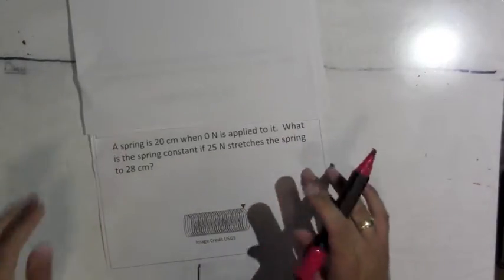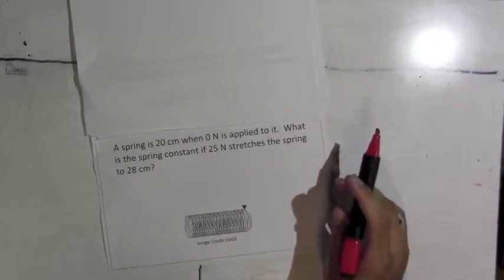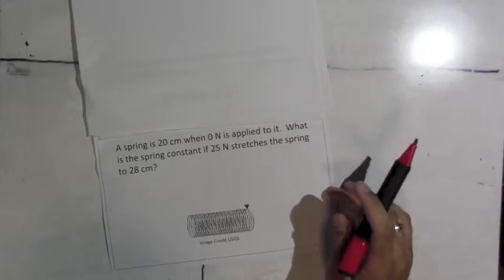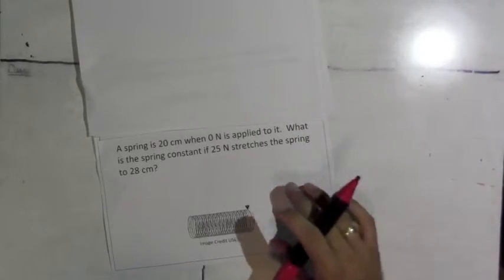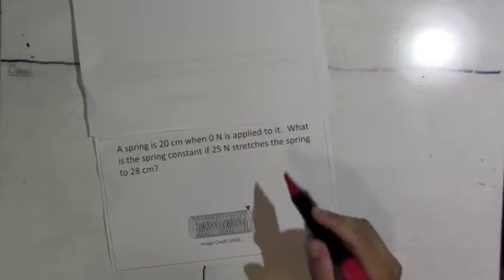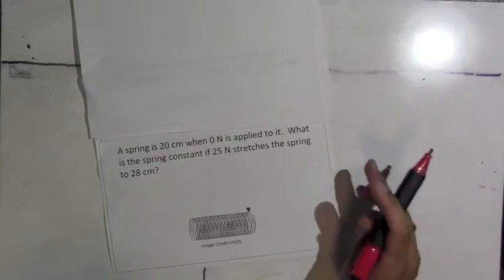A spring is 20 centimeters when 0 newtons is applied to it. What is the spring constant if 25 newtons stretches the spring to 28 centimeters? Now this is actually a review question, because if you look, it has nothing to do with energy whatsoever. What we're trying to do is figure out what the K value is.